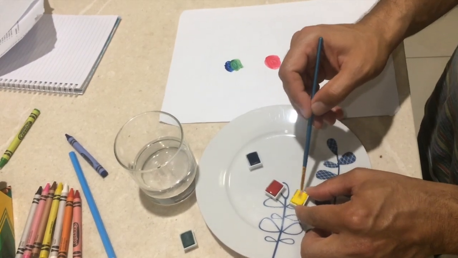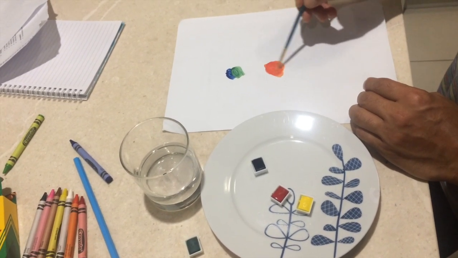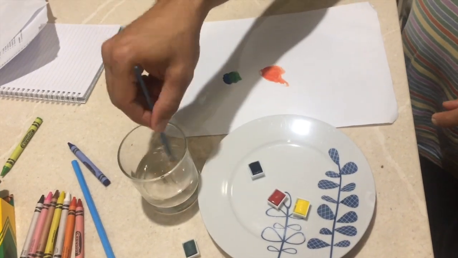Or if you want your ocean to have some orange in it, then you can mix yellow and red like this. So you can have some parts of your ocean blue, some parts green, some parts green and blue mixed together, or some parts of your ocean orange where the sun is shining on it.